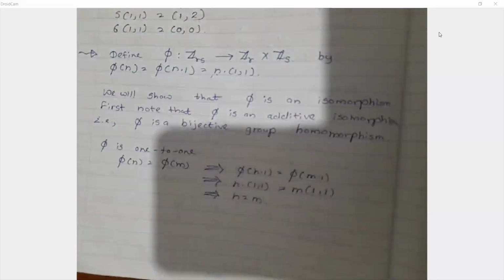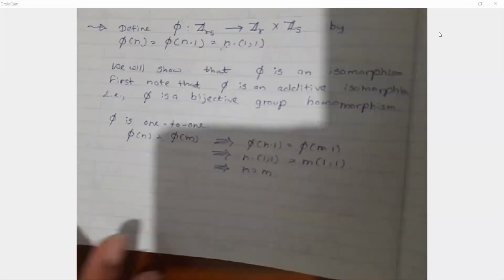So this simplifies to this. n should equal m, otherwise we can't have this. Right? So phi is 1-to-1.